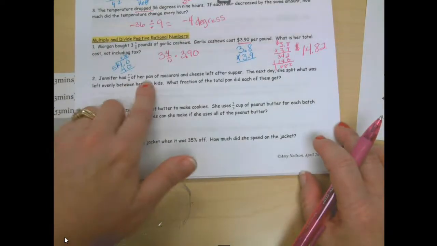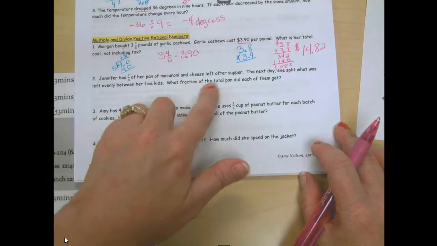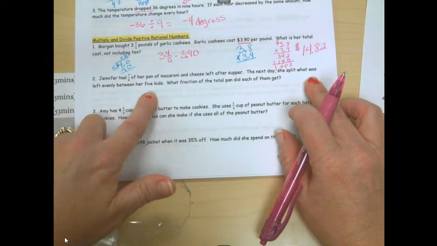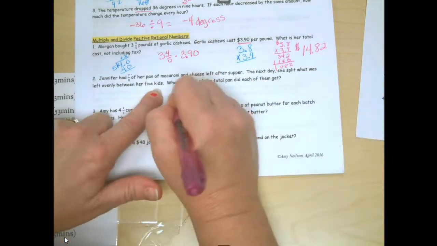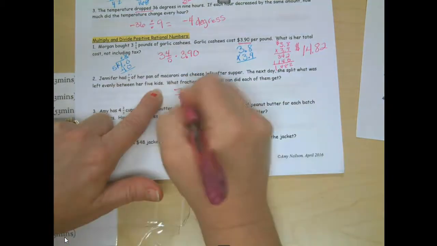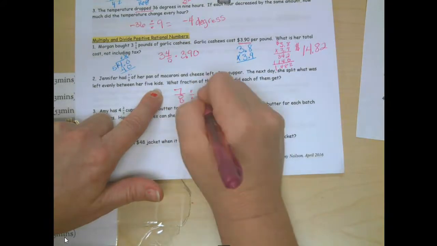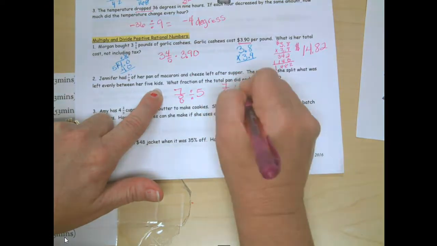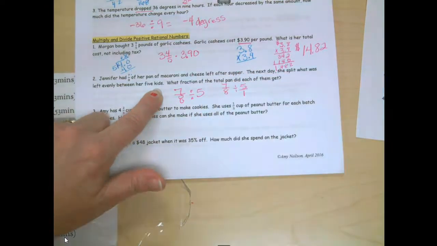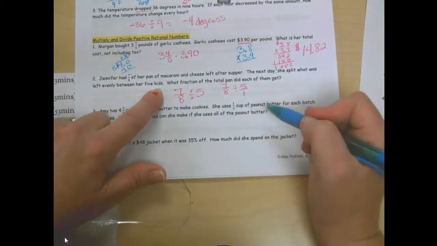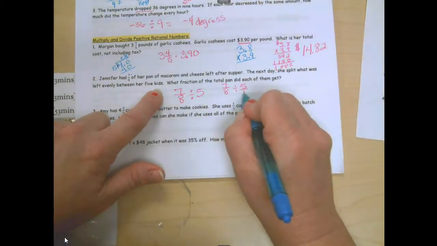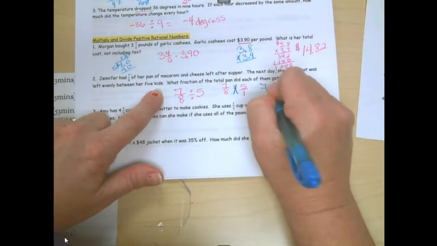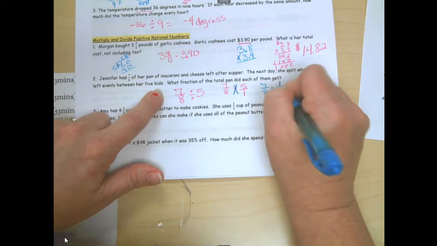Jennifer has 7/8 of her pan of macaroni and cheese left after supper. The next day she split what was left between 5 kids. So she had 7/8 left, and she's dividing it between 5 kids. So 5 kids, but I can put it as 5 over 1, so 7/8 divided by 5 over 1. Remember, when you are dividing fractions, you keep and flip. No, you change and flip. So this is 7/8 times 1 over 5.